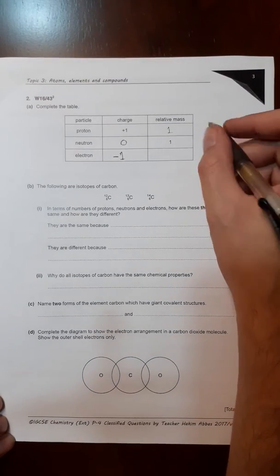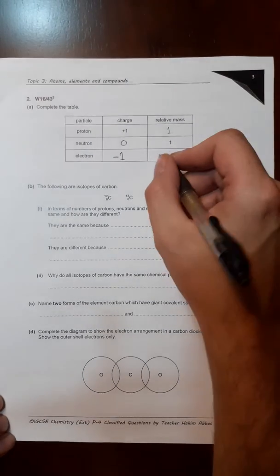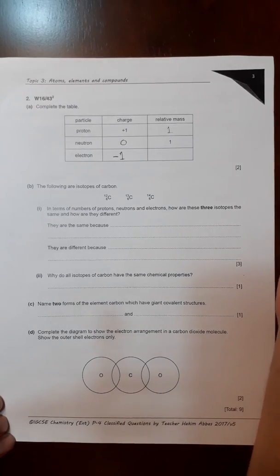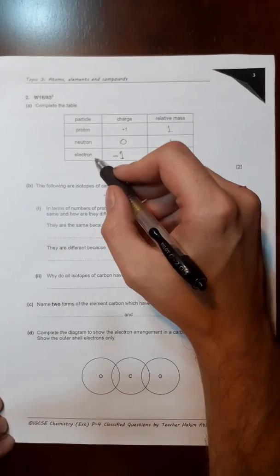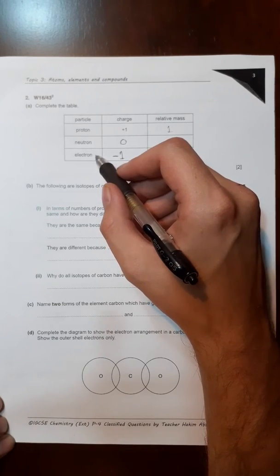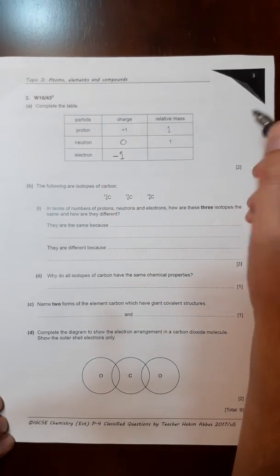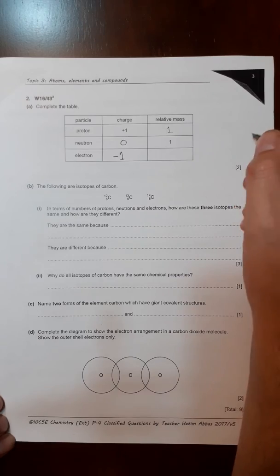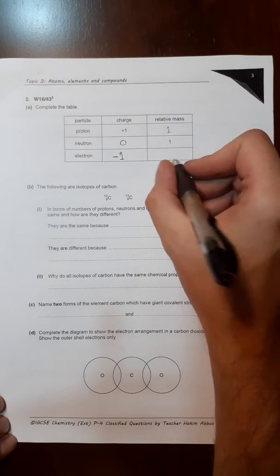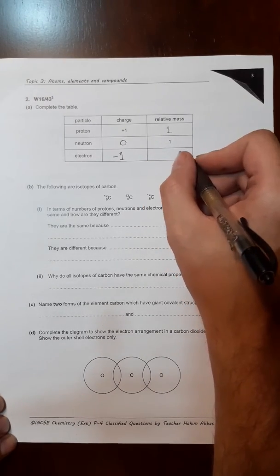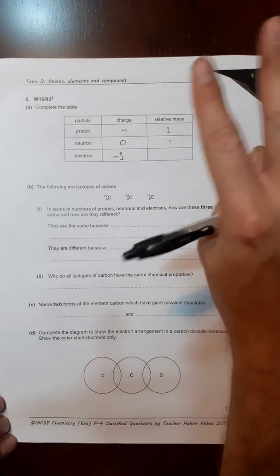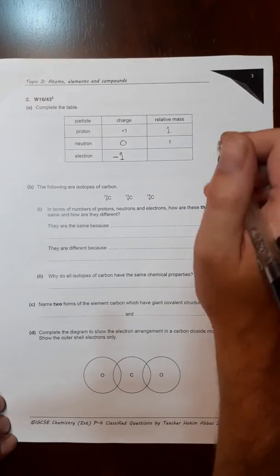Finally, the relative mass of an electron. This is one where you can actually have a number of different answers. So the thing to remember about an electron is it's much, much lighter in mass than a proton. How much lighter? Well, in this table, you could either put negligible. Negligible means virtually 0, but not 0.